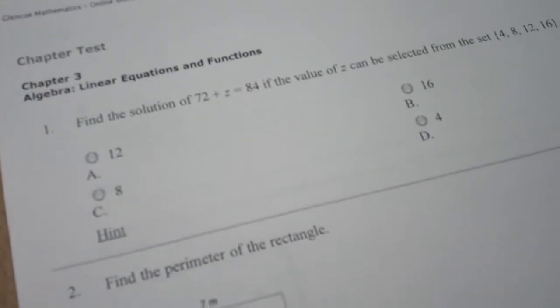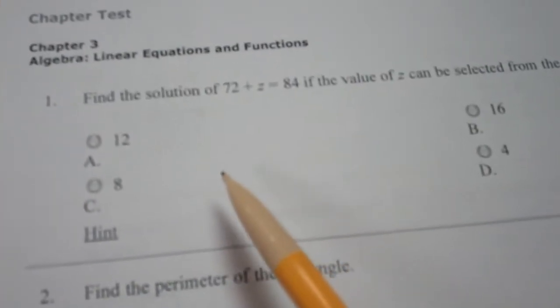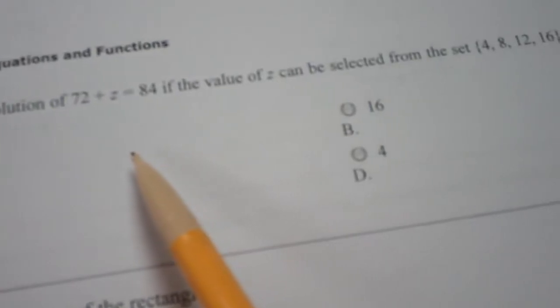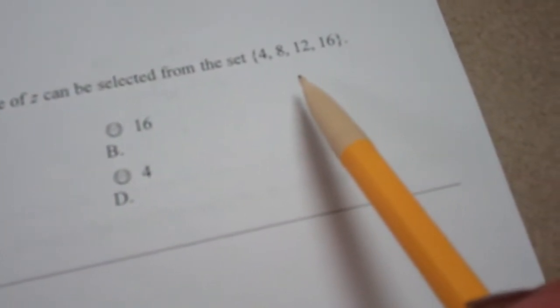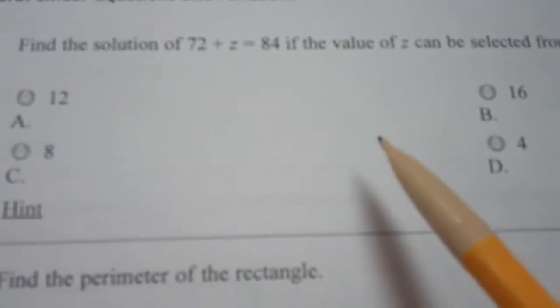Okay, here is the chapter 3 review for your test. And the first question here says, find the solution to 72 plus z equals 84 if the value of z can be selected from this set. Now this set just means that these are multiple choice questions here.